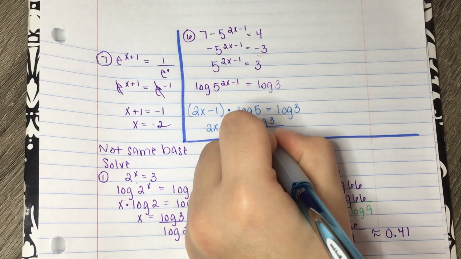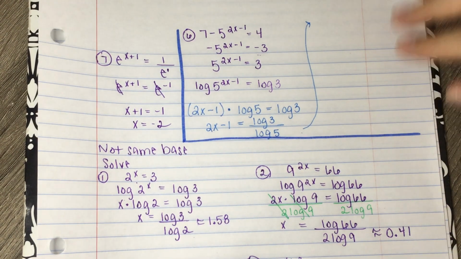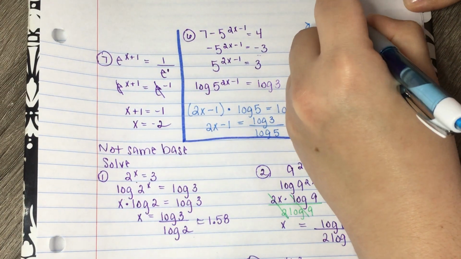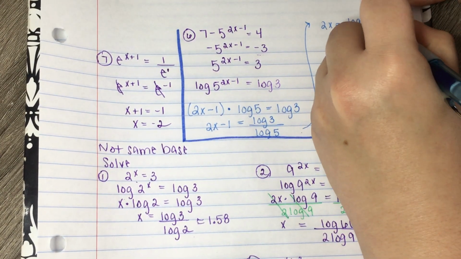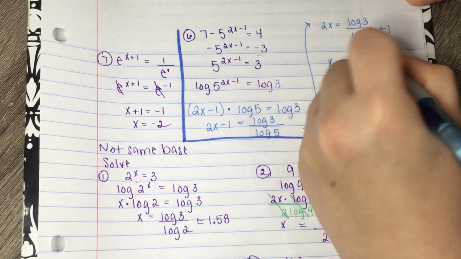And then if you'd like, at this point, you can start using the calculator, doing things in chunks. All right, but I'm going to keep it going with the algebra. Still solving for that x. I have log base 3 over log 5, and I'm going to add 1 to both sides. And then I'm going to divide on through by 2 here.